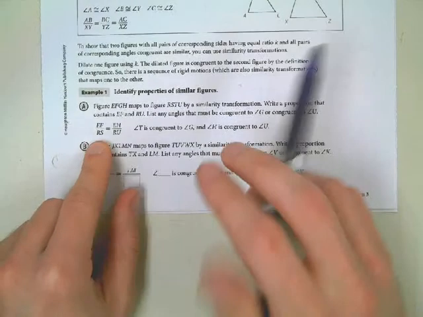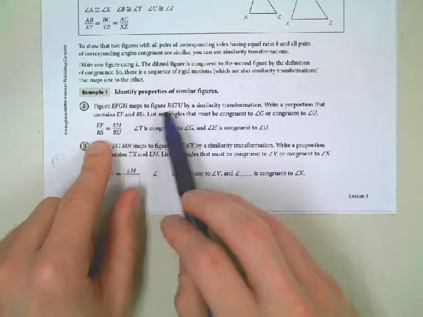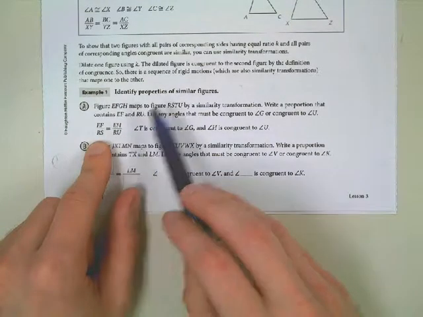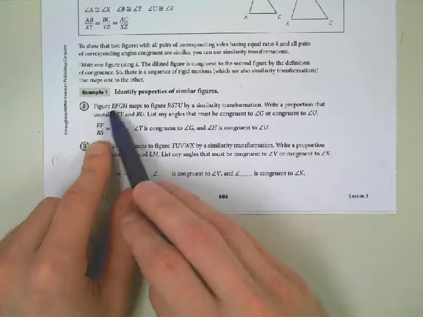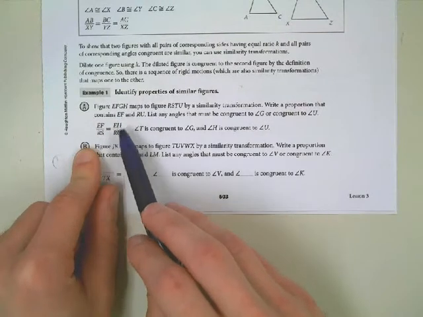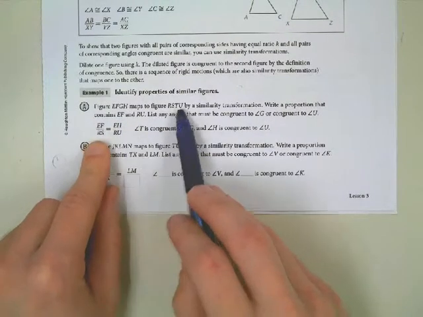And RU corresponds to, what you can see here, EH, right? So it's EF over RS equals EH over RU. Notice that this shape's on the bottom here, so that means those corresponding parts will be on top. Okay? All right. And then lastly here we also have the angles.